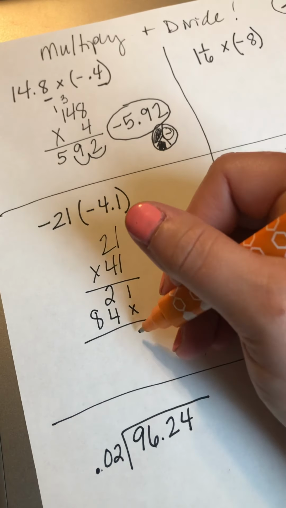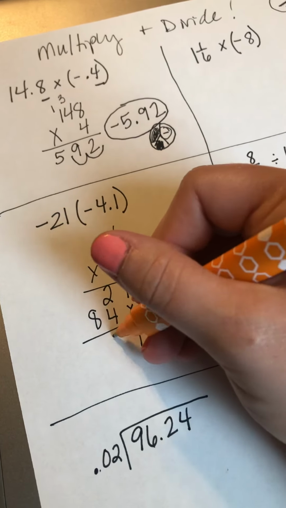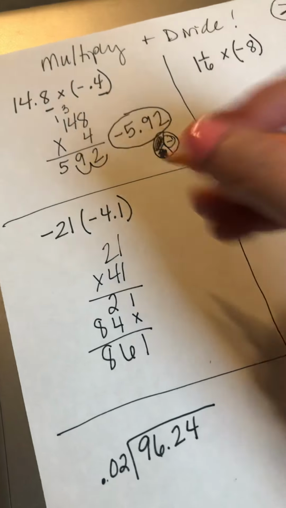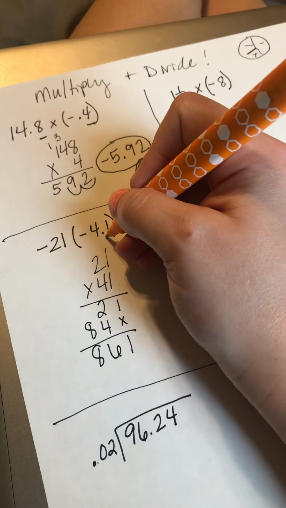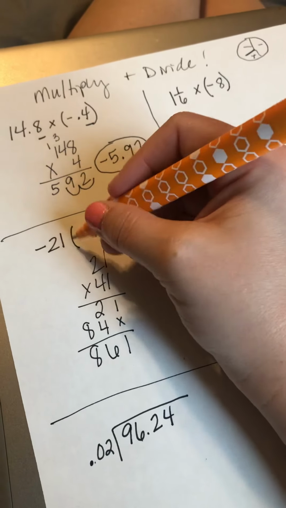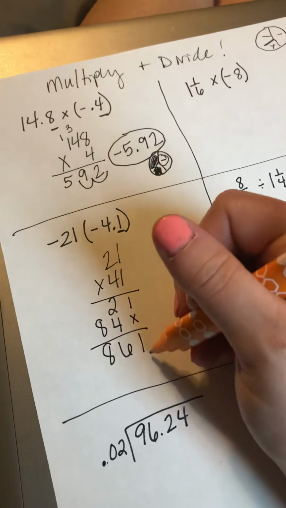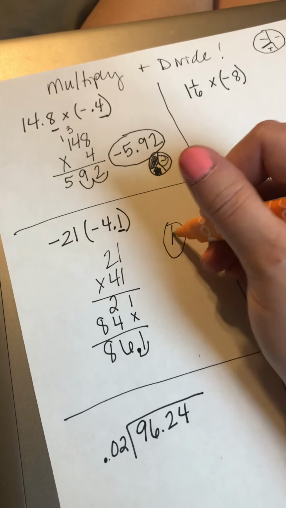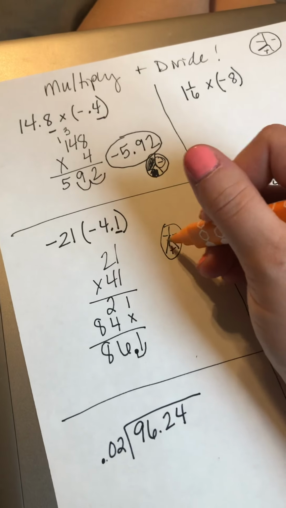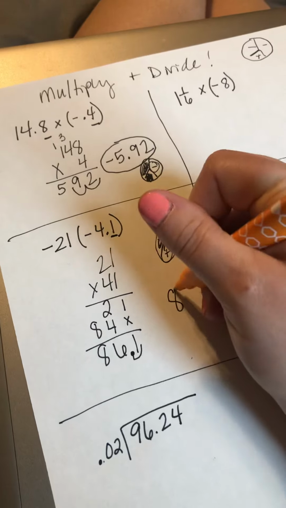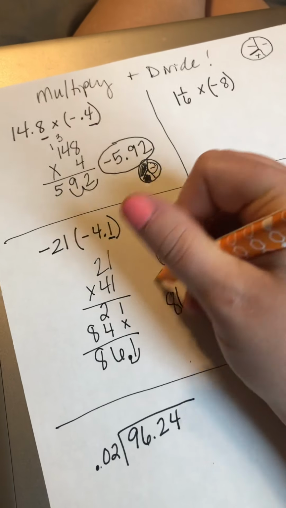1 plus 0 is 1. 4 plus 2 is 6. And 8 plus nothing is 8. Now this one's a little different because there's only actually one number behind the decimal. This doesn't have a decimal and there are no numbers behind it. So I'm just going to swing this one in one time. Use my sleeping man. I have a negative 21, negative 4.1, so I end up with a positive answer, so I get 86.1.